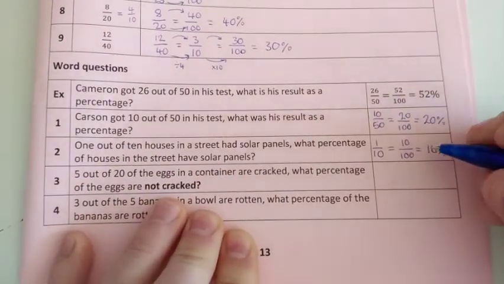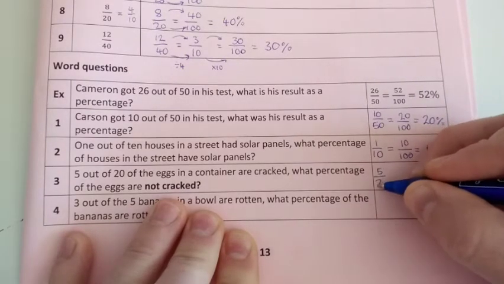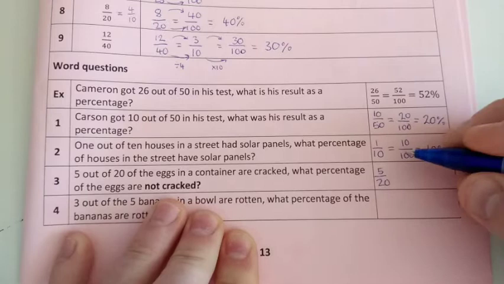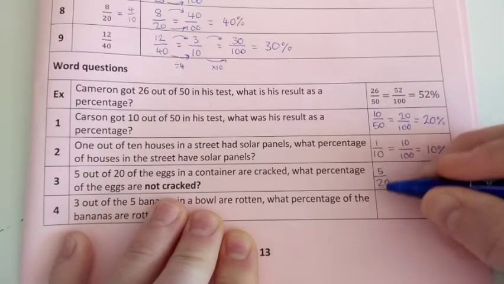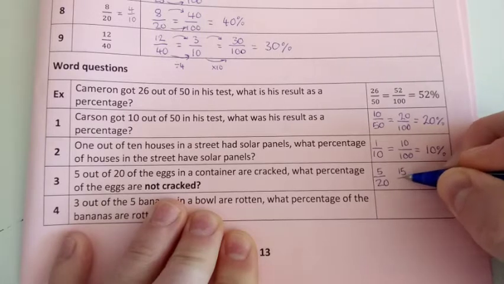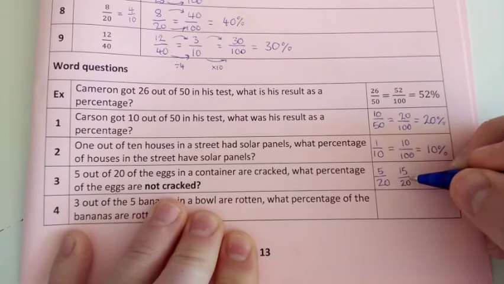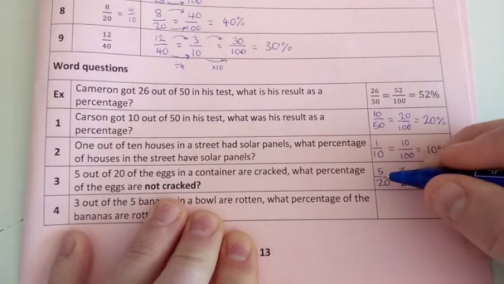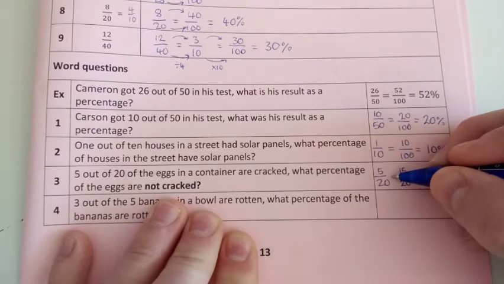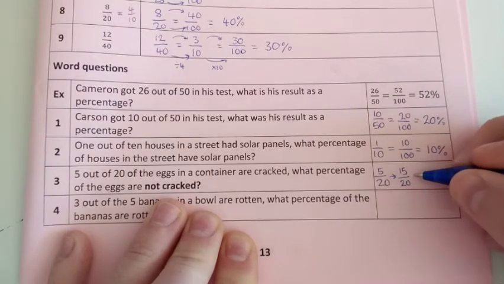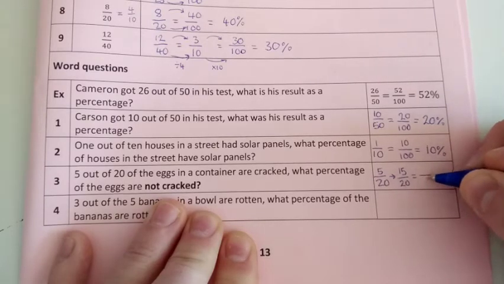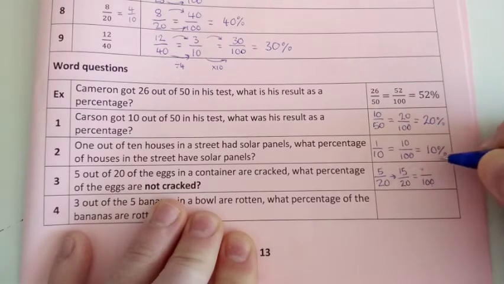5 out of the 20 eggs in a container are cracked. What percentage are not cracked? Right, okay, so first of all, that's the fraction which are cracked. So the fraction which aren't cracked is this. So you could either do the fraction which aren't cracked and turn that into a percentage, or you could turn this into a percentage and then find the percentage which aren't cracked. So it's up to you, really. It doesn't really matter. Okay, so it's this I'm trying to turn into a percentage. So I need to turn 20 into 100. To do that, times by 5. 15 times 5 is 75. So this is 75%.